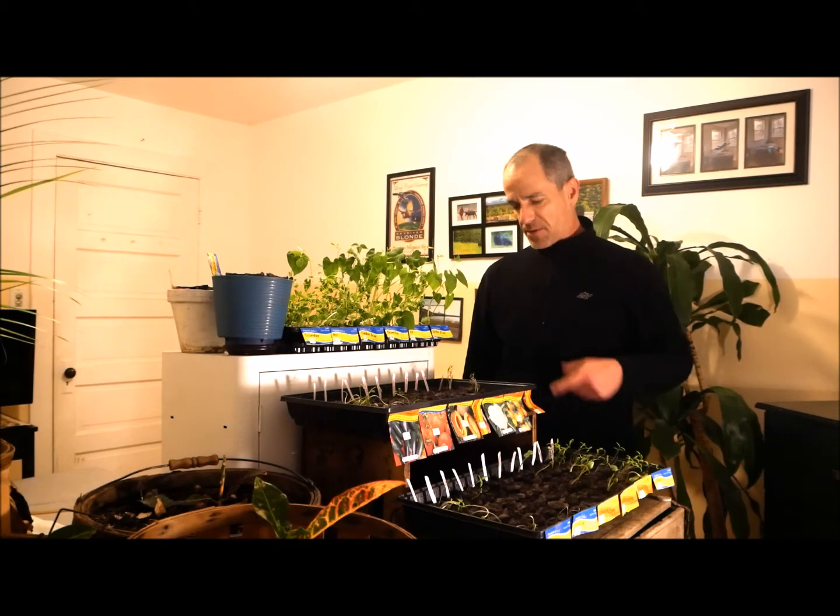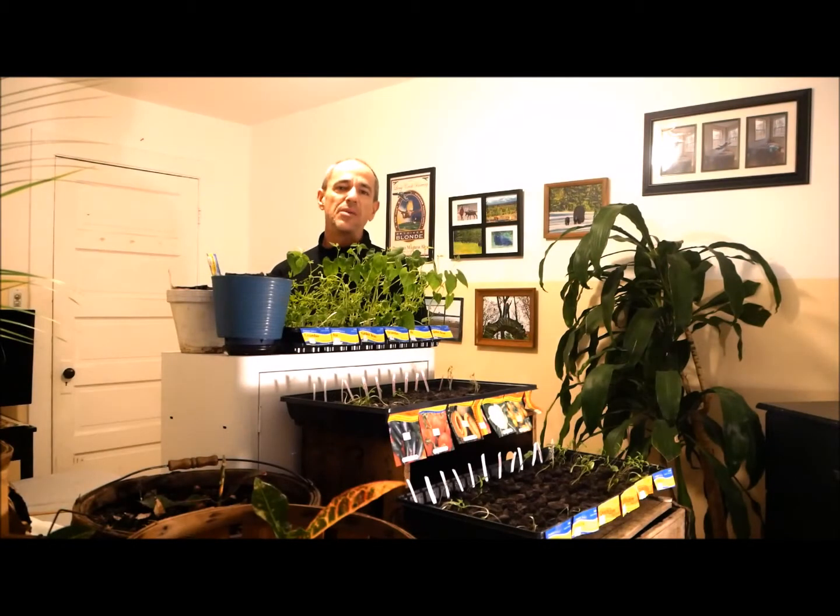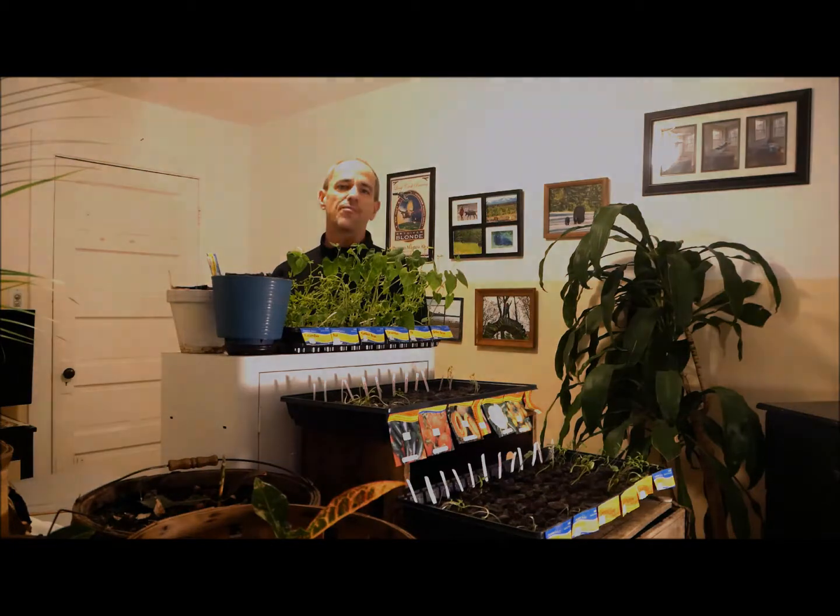So, to try to get a little bit of a head start, I plant my seeds in these little guys called peat pellets. Now, the trick is to start your peat pellets and time them perfectly so that they're ready right about the time there'll be no more frost.